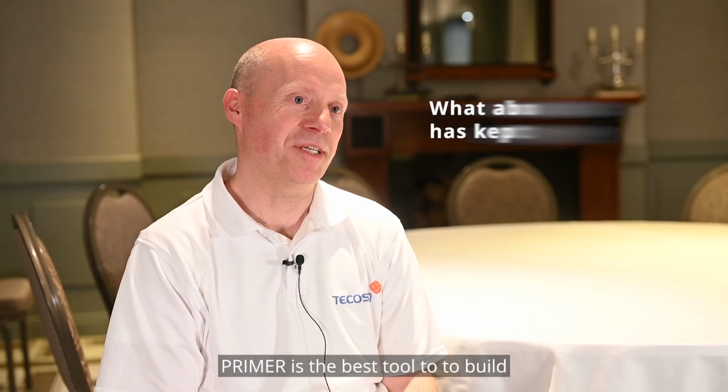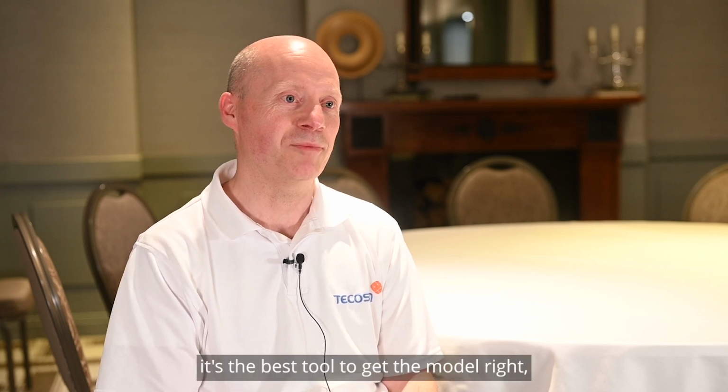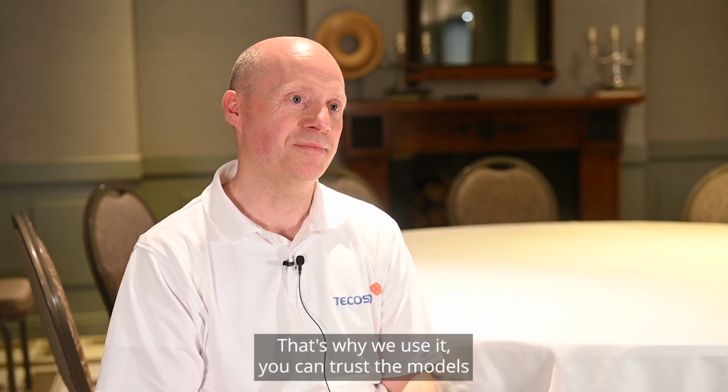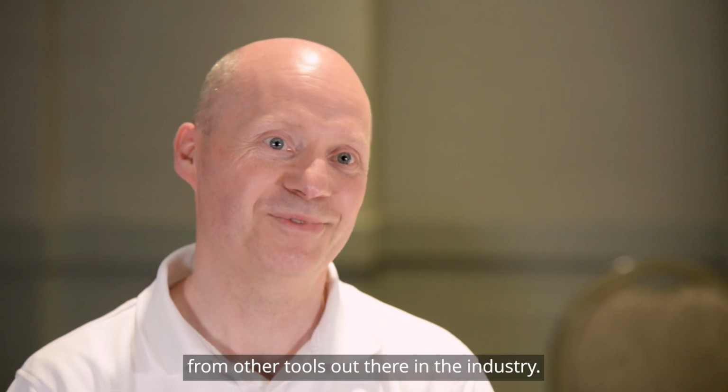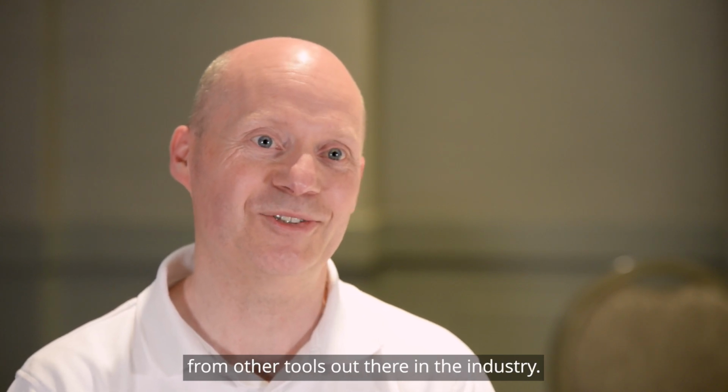PRIMER is the best tool to build LS-DYNA models with. It's the best tool to get the model right first time. That's why we use it. You can trust the models when they come out of PRIMER to run. And that's what sets it apart from other tools out there in the industry.